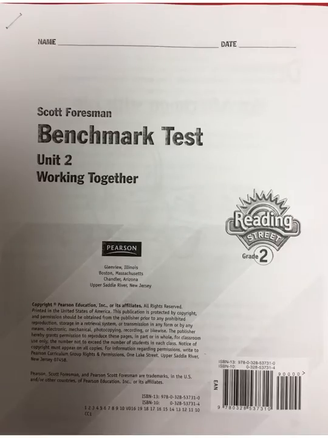Okay, second graders, make sure that you have your benchmark test for Unit 2 working together. Looks like this. Put your name at the top and let's begin. This first part we are going to take is part 1. So go to the first page. You are going to read this on your own. The story is called An Afternoon with Lynn.